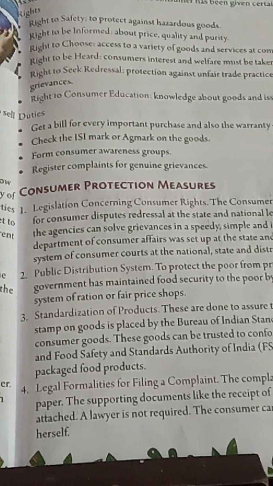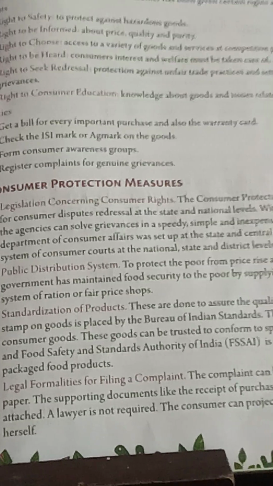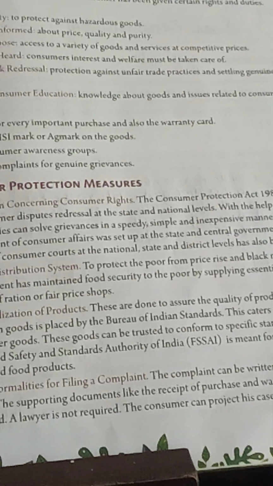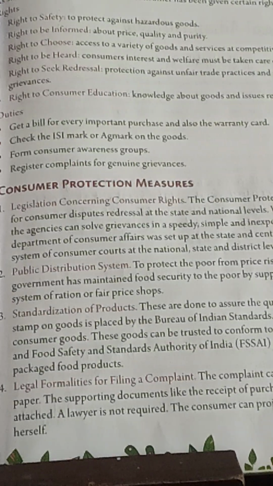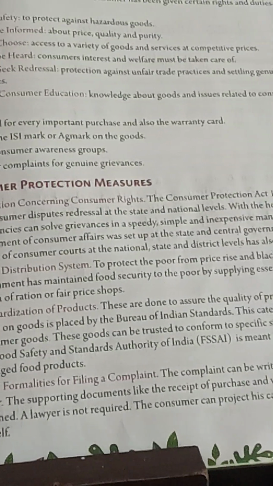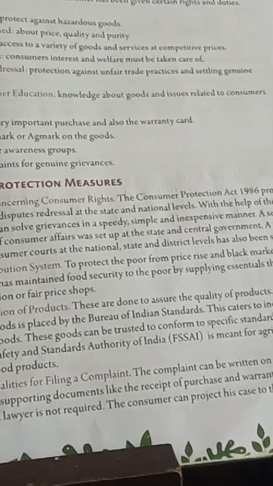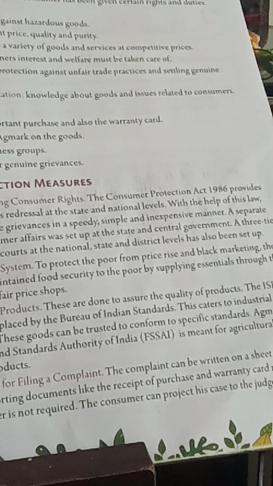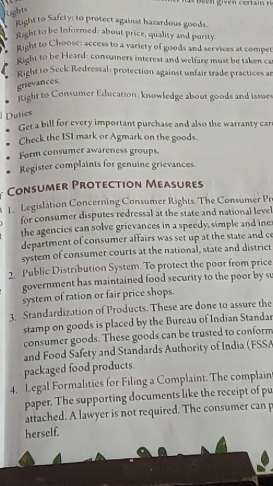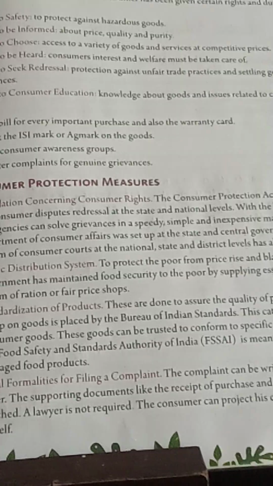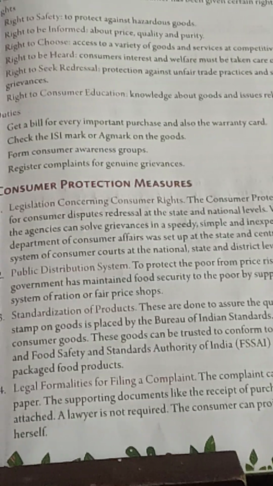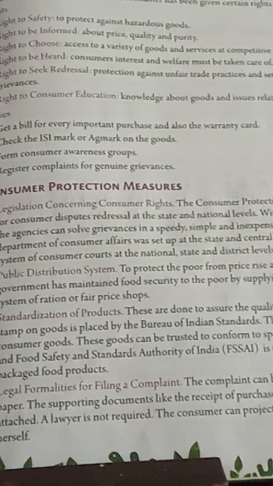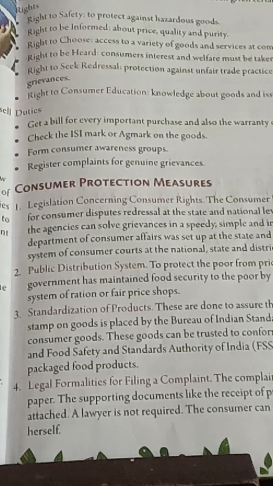Public distribution system to protect the poor from price rise and black marketing. The government has maintained food security for the poor by supplying essentials through the system of ration or fair price shops. So public distribution is commonly there in India, and this is also known as the ration.